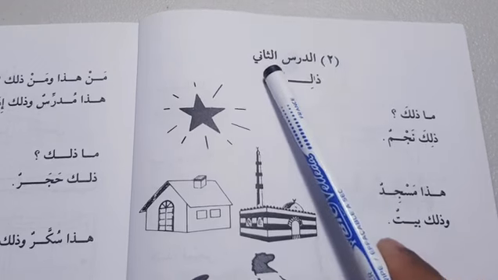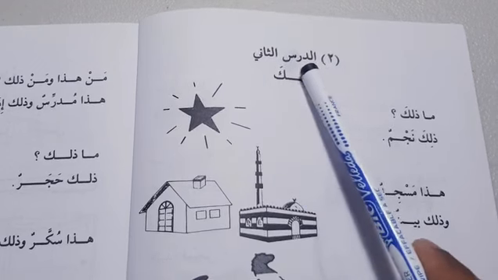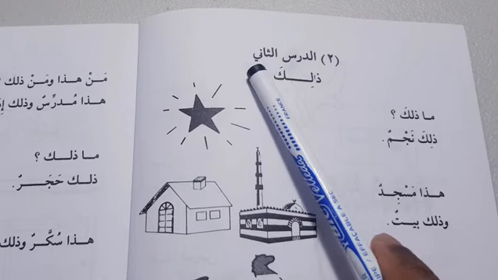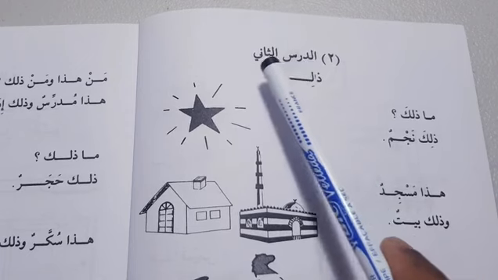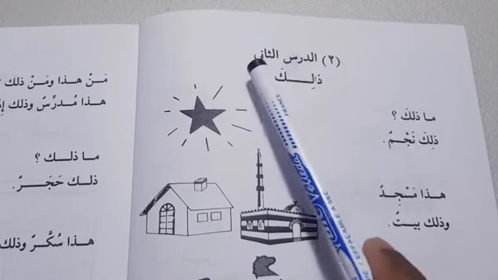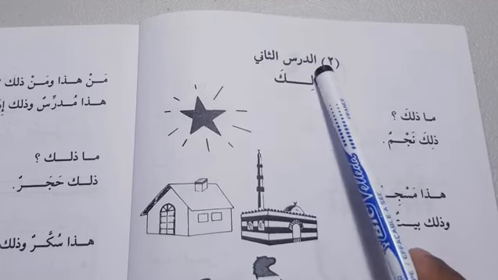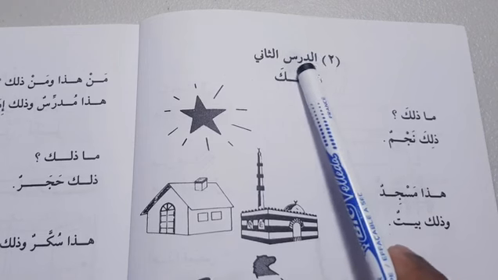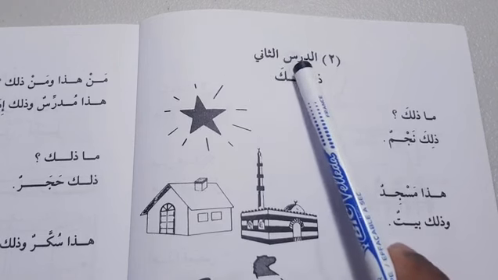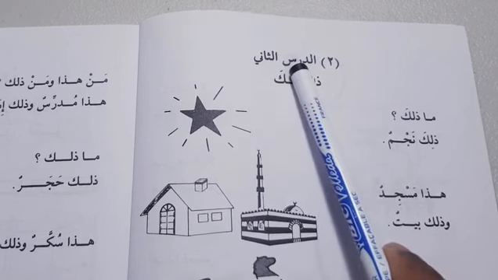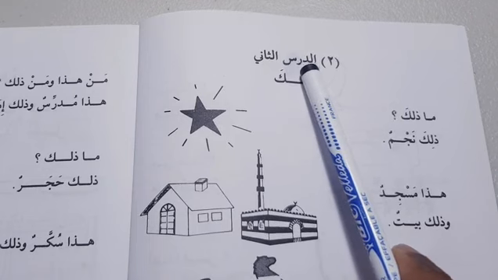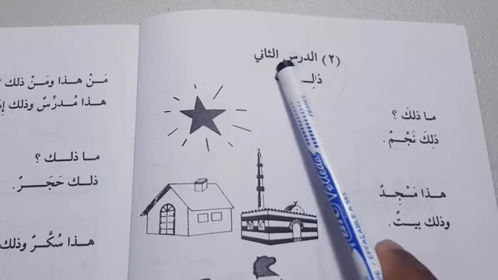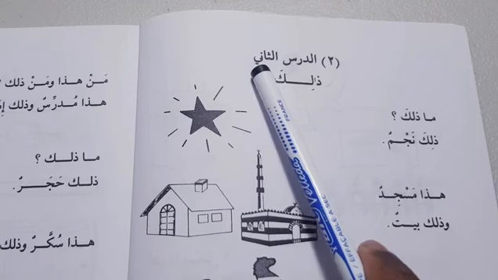الدرس الثاني. The lesson, the second. الدرس, the lesson. الثاني, the second. We read it together, we say الدرس الثاني. الدرس الثاني, the second lesson. So this is the second lesson. The first lesson was الدرس الأول. This is الدرس الثاني, the second lesson.